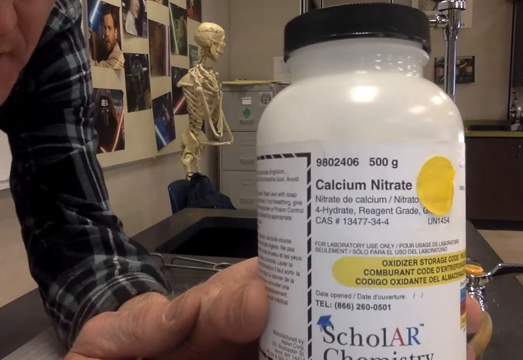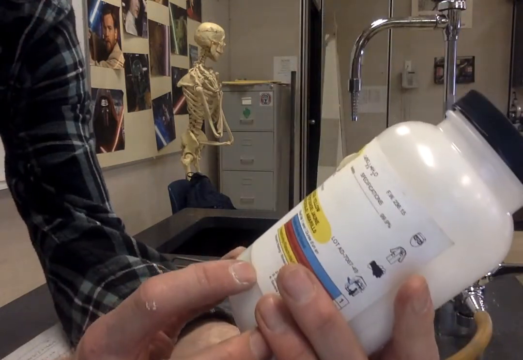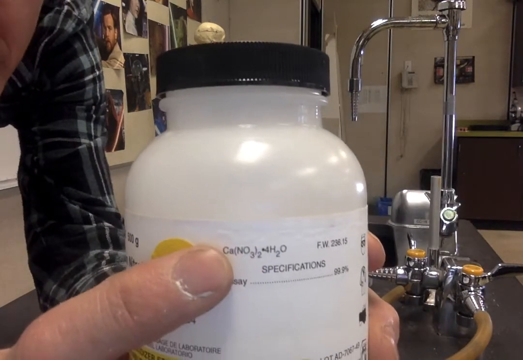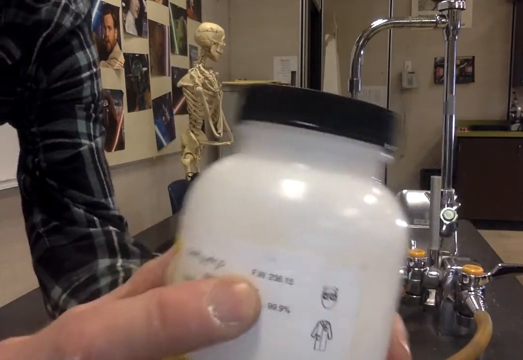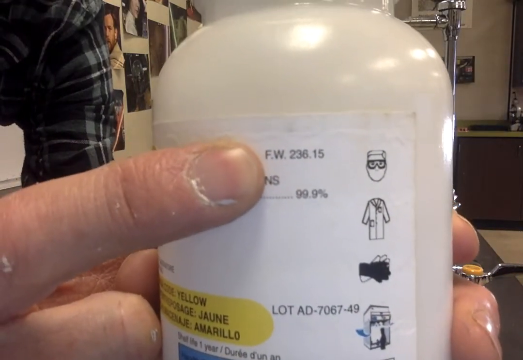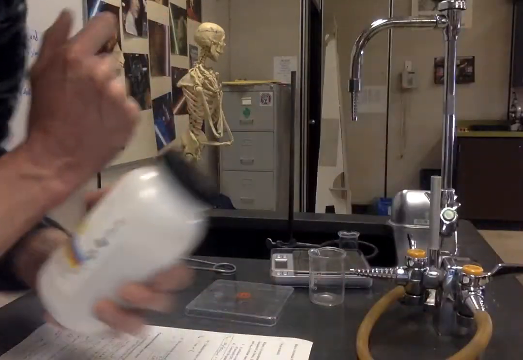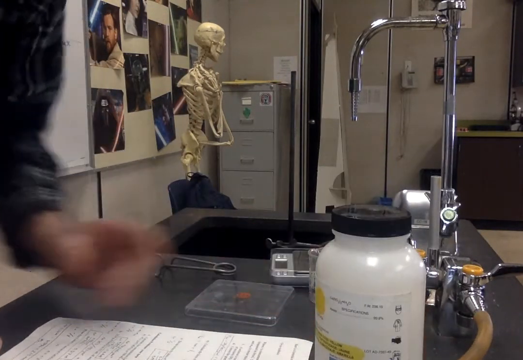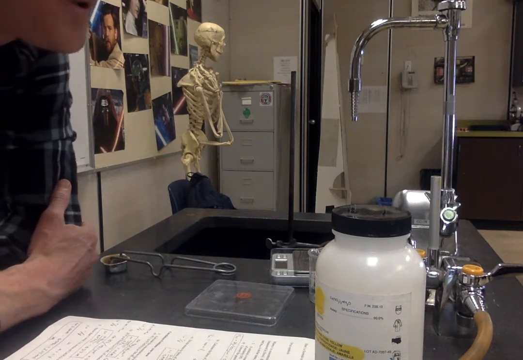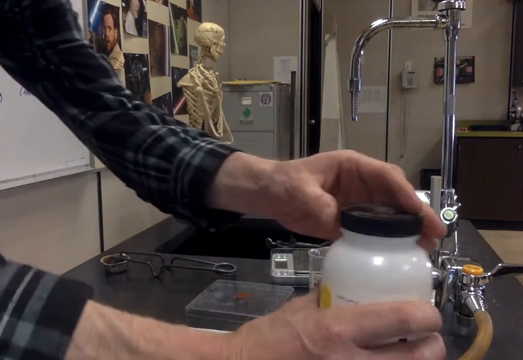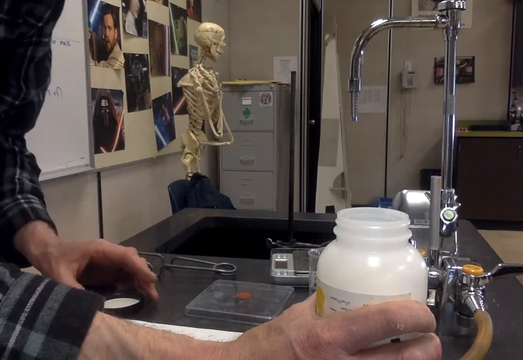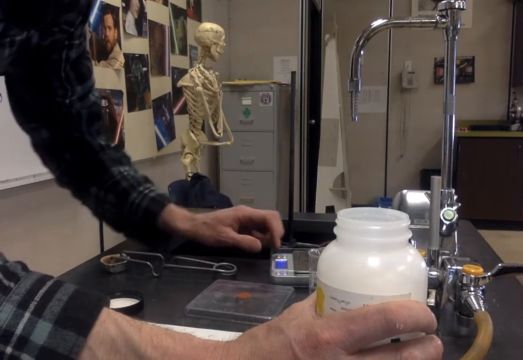This is calcium nitrate. Notice the formula for it right here, and notice that often on chemicals they will give you the molar mass. That FW is actually the same thing as molar mass. So let's see. I'm not going to use 42.1 grams. I'm just going to use 4.21 grams, and I'm going to dissolve it in, what do you think? 70 milliliters. I'm dividing everything by 10.